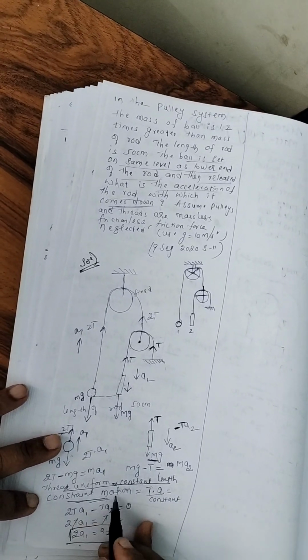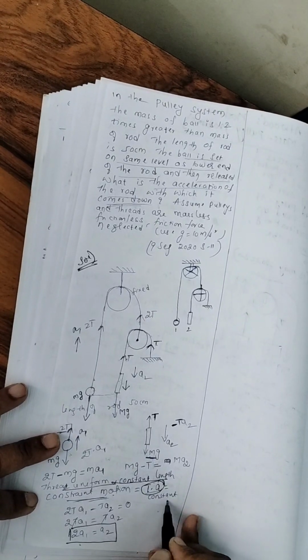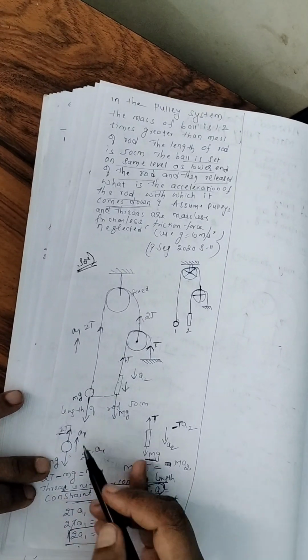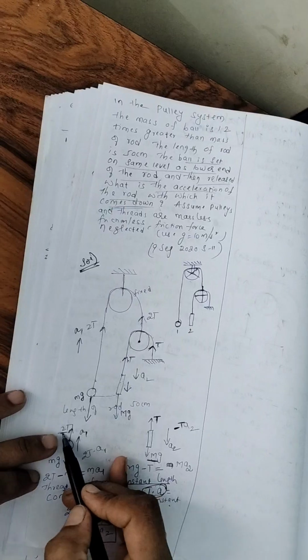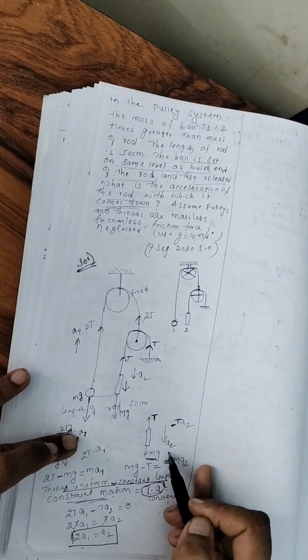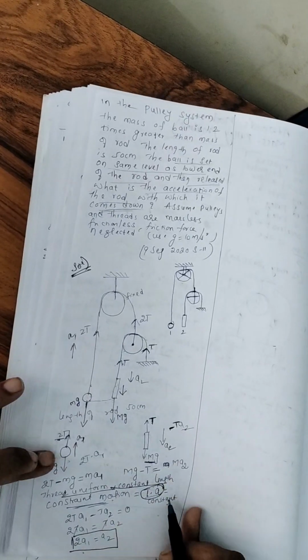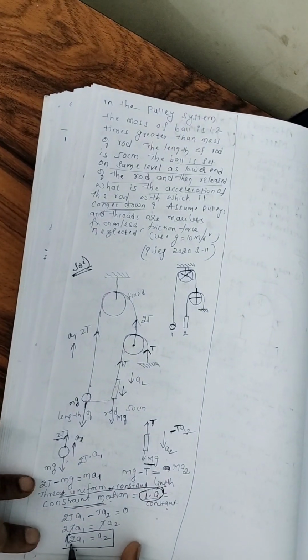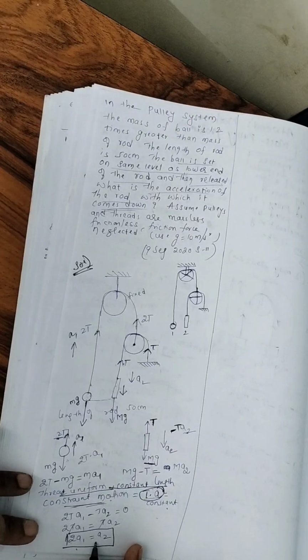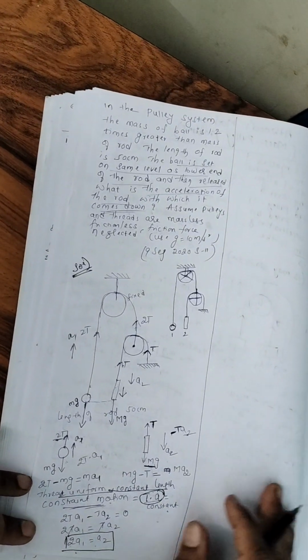So in such constraint motions in mass pulley systems, the product of T dot A will be constant. So here the product of T dot A, in place of T you are having 2T into A1. Here A2 is in the downward direction, so minus A2 into T. As it is constant, we will get 2A1 is equal to A2. Okay, one we completed.